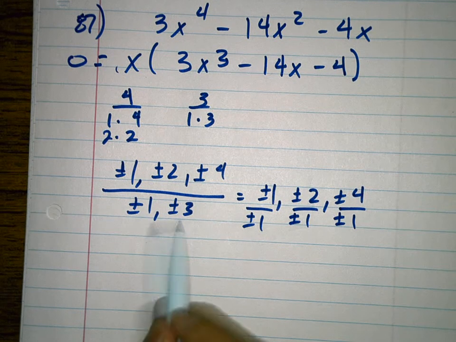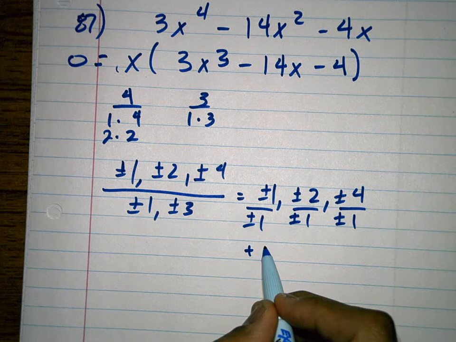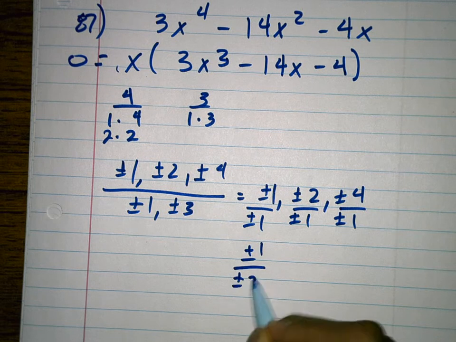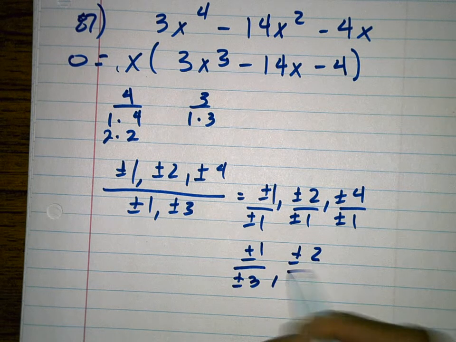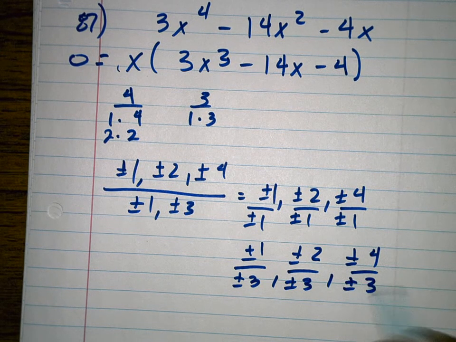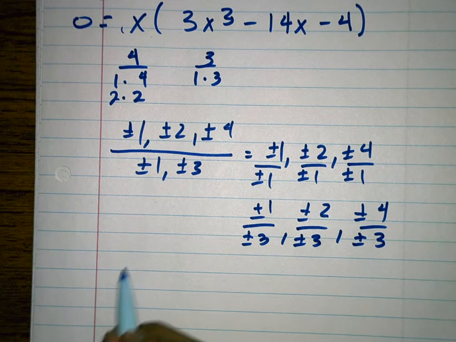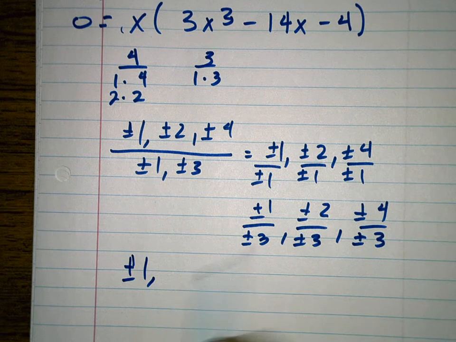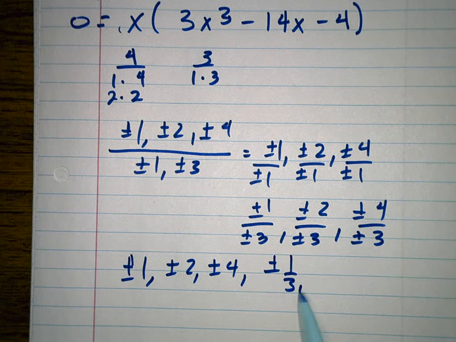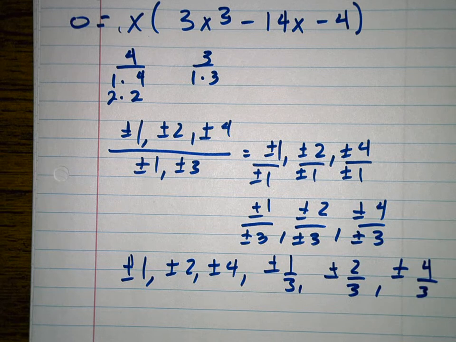Now I do that again, but I put them over the 3's. So I'm going to say plus or minus 1 all over plus or minus 3, plus or minus 2 over plus or minus 3, and plus or minus 4 over plus or minus 3. These reduce. I'm just going to list these: plus or minus 1, plus or minus 2, plus or minus 4, plus or minus a third, plus or minus 2/3, and plus or minus 4/3. Okay, so those are all my options.